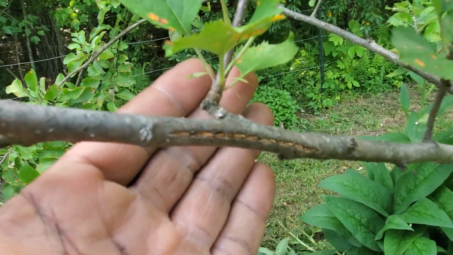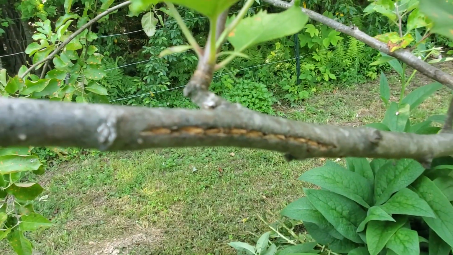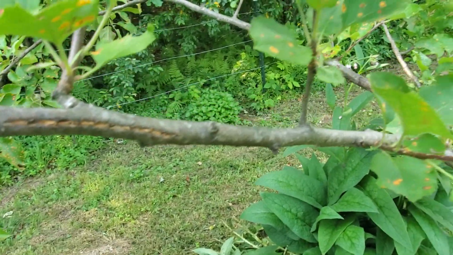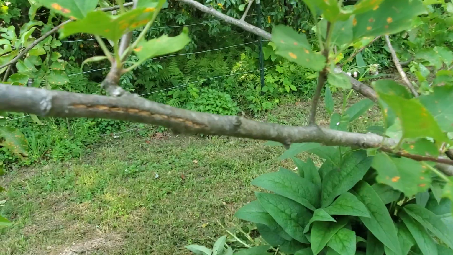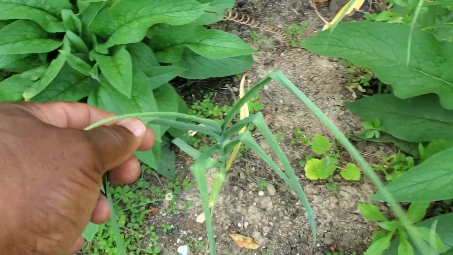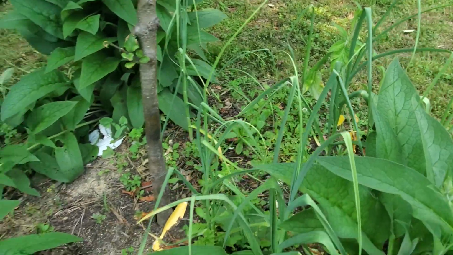Within this line here is cicada eggs. All right, if you see them, different topic, but I'm just letting you know that that is cicada damage. Okay, now under here I've got garlic growing. Okay, this is garlic. See that? I've got garlic growing. All right.